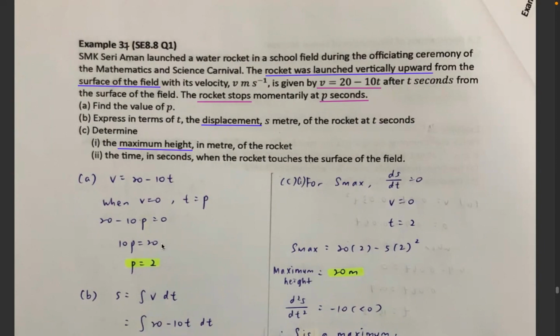I notice that when I continue the working, I will have t equals p, and p is actually 2. That means t equals 2. When v equals 0, t equals 2. So I straight away write down here, t equals 2. And the meaning of 2 is, this is the time in which the height is maximum.